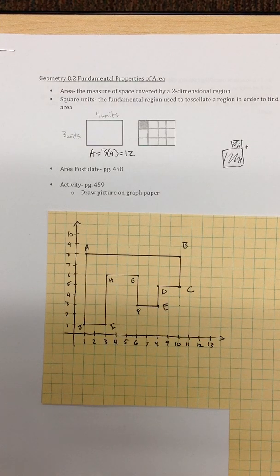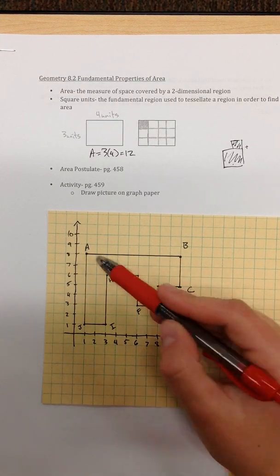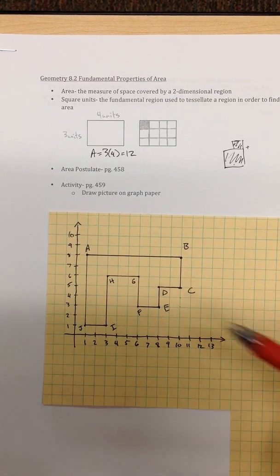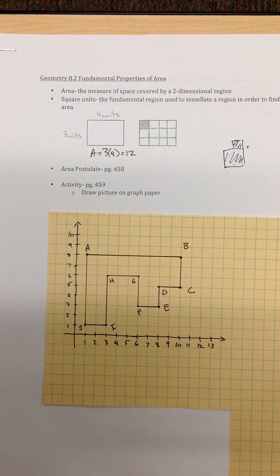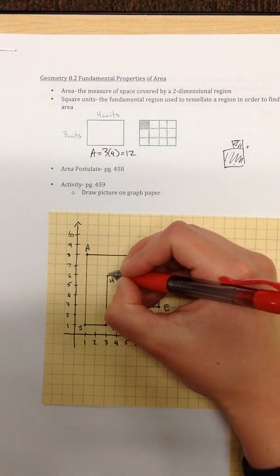Okay, so one thing we could do here to find area is we could just count up those individual blocks, but they don't want us to do that. What they want us to do is they want us to break this up into other rectangles or smaller pieces. I'm going to use rectangles because that's easy to find the area of. And then we can find our total area by doing that. So what I would do is I'd start breaking this into rectangles here.